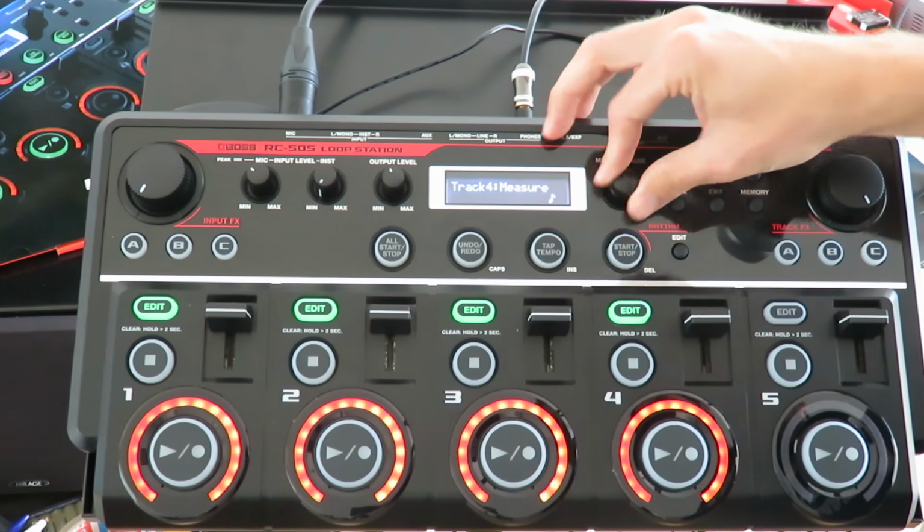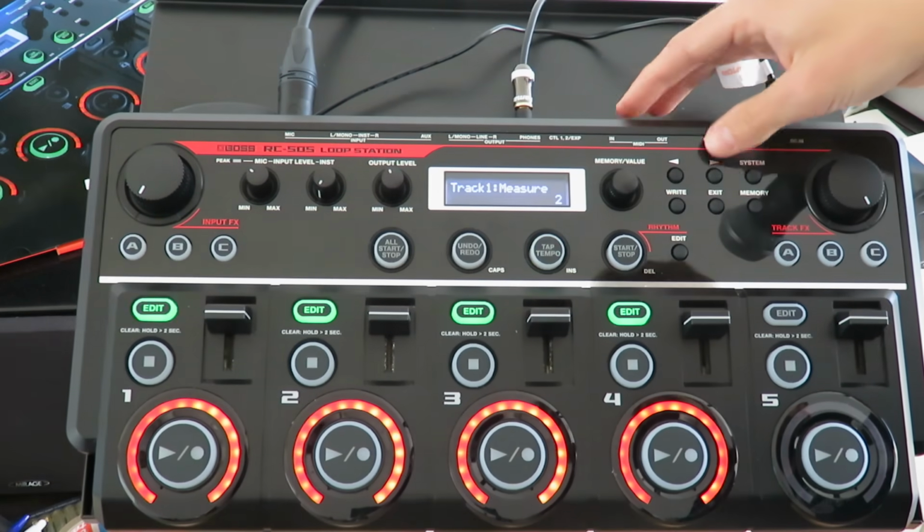Also works. And after you record it, you can't change it anymore. Okay, those are the measures.